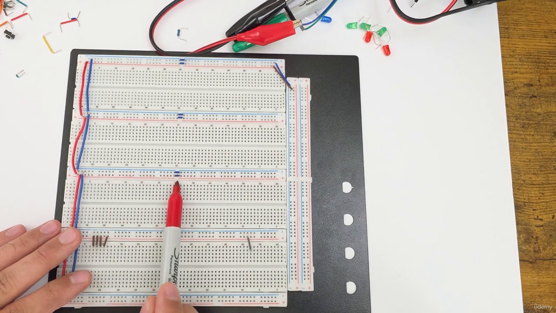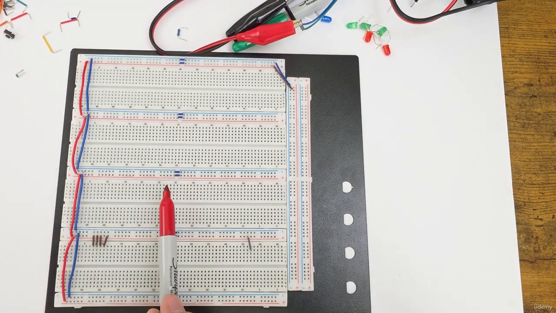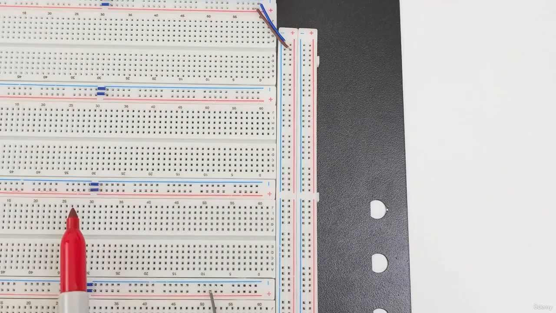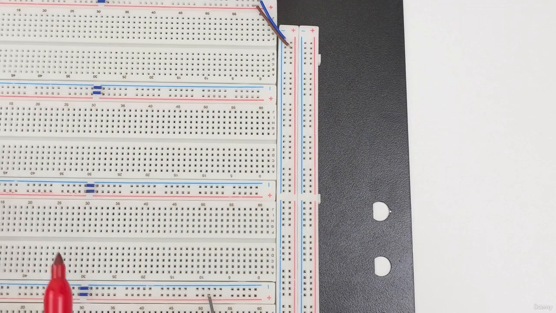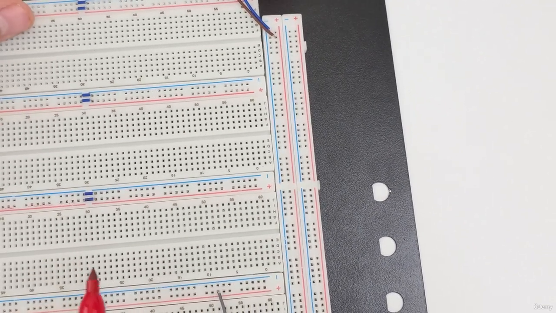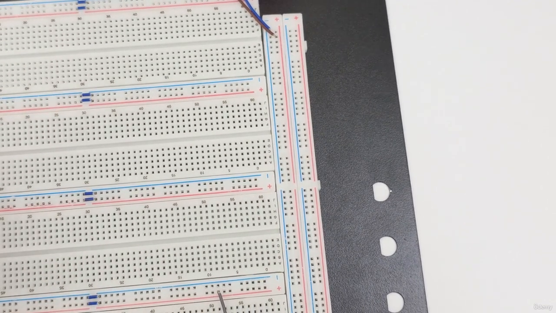You can look at this one. I don't know if you can see it. Let me zoom in a little bit. So you can see that these two lines are not connected together, and the same applies to the blue ones. Yeah, you can see it from here.